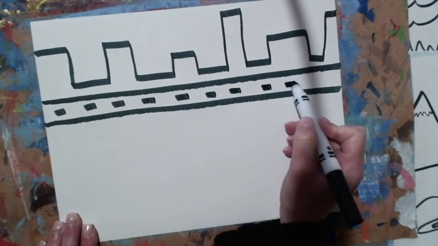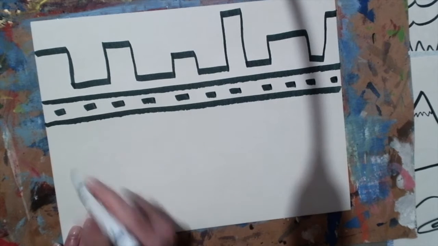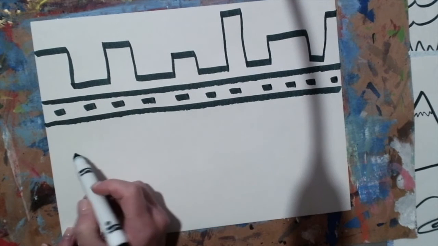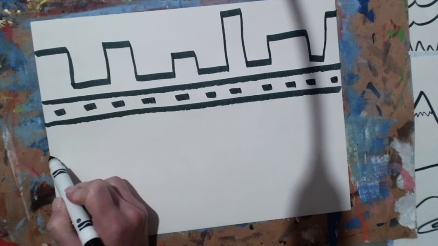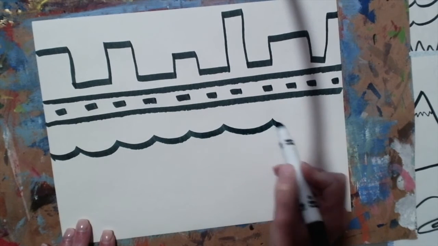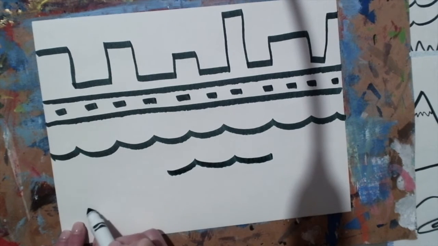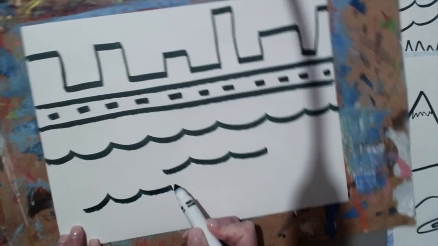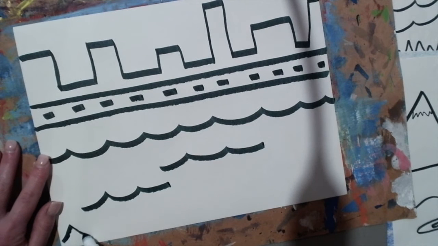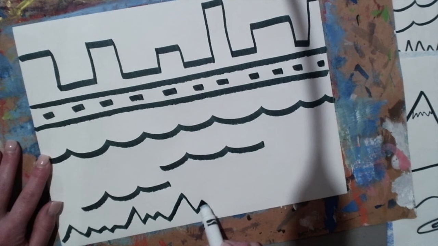And I would love to see you adding bridges or details or anything you can think of. Here would be a great place for a bridge over some water. I'm going to do a scallop line all the way across. And if you want to just do a few loose ones in the middle, you could. And if you wanted, like I did, to add some grass down below, you could do a zigzag line. Up, down, up, down, up, down.